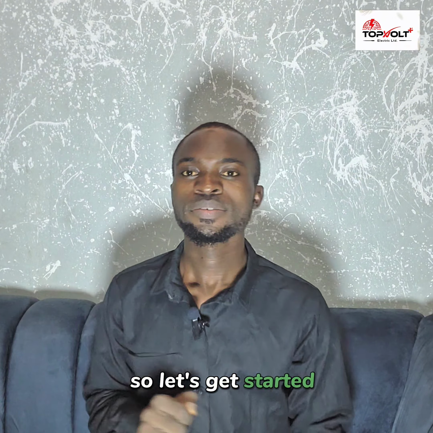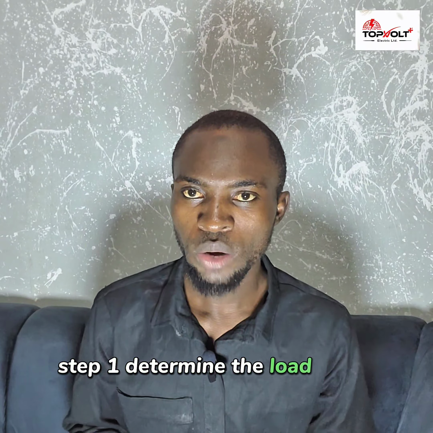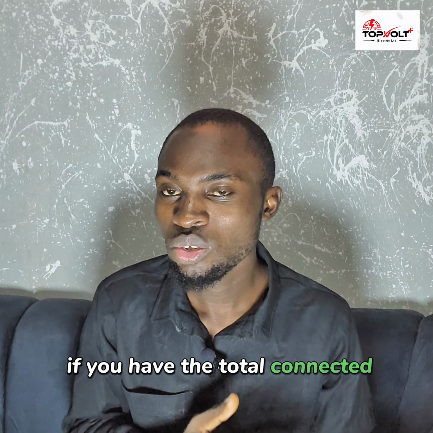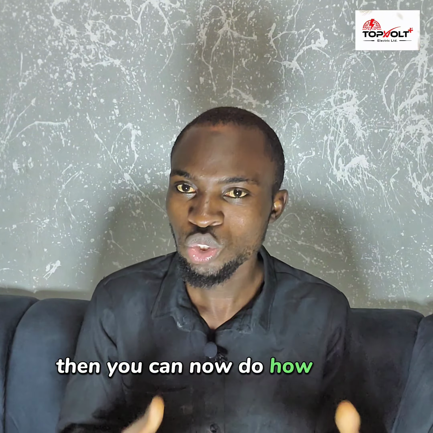So let's get started. Step 1, determine the load power. What I mean by this is that you find the power of the equipment from the nameplate or by adding the total connected load together. If you have the total connected load, then you can now size your circuit breaker.